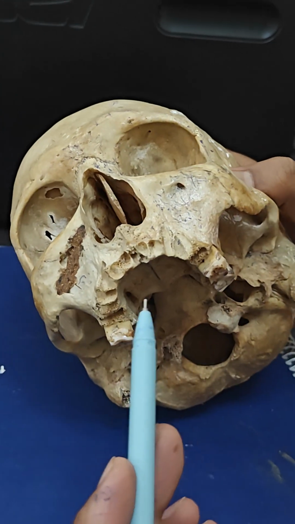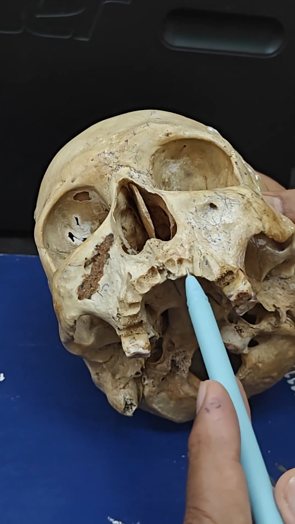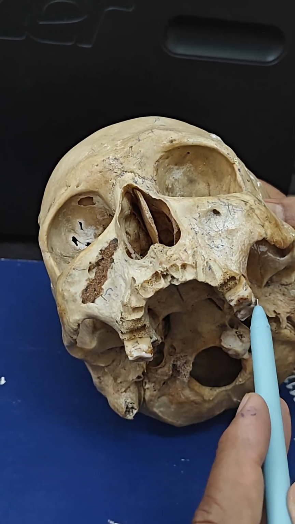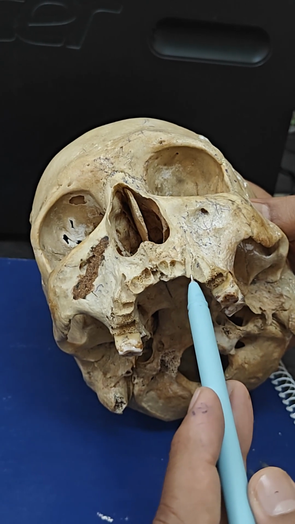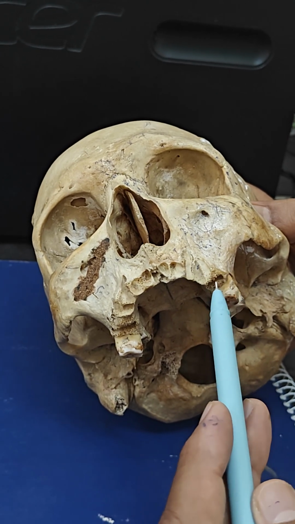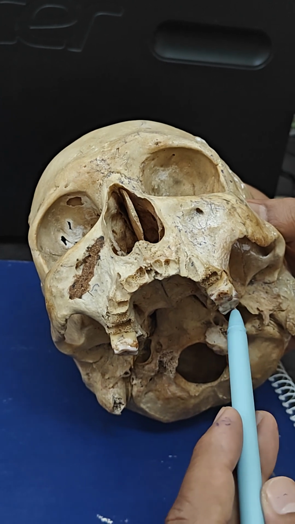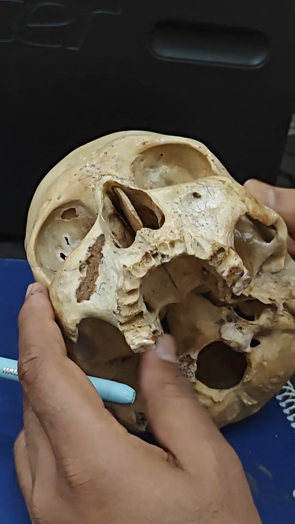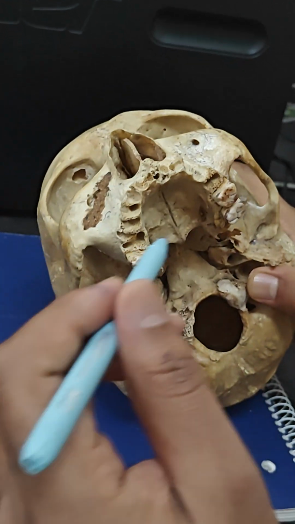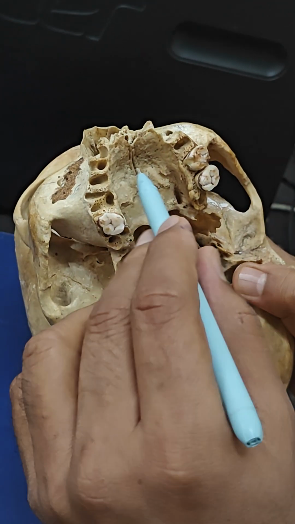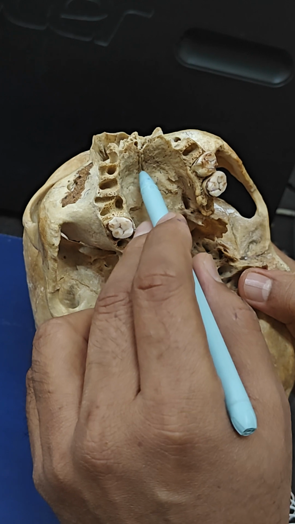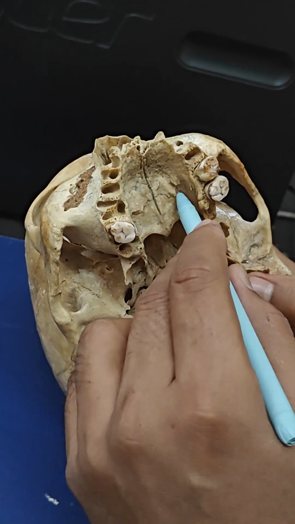So this is about the maxilla. Here you can see both sides of the maxillary bones, on the inferior aspect, which make the alveolar process, the sockets for the teeth. Also inferiorly, the maxillary bones on each side meet at the intermaxillary suture, and they make the hard palate.